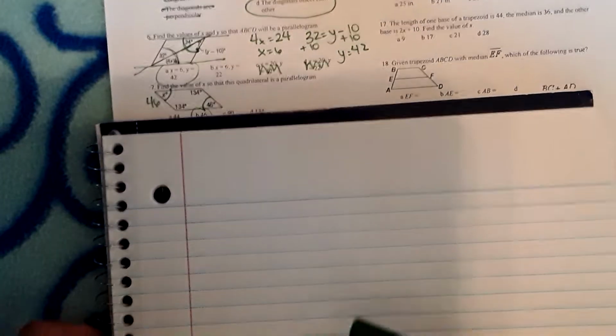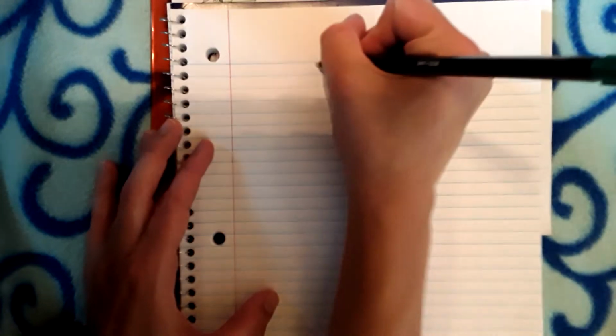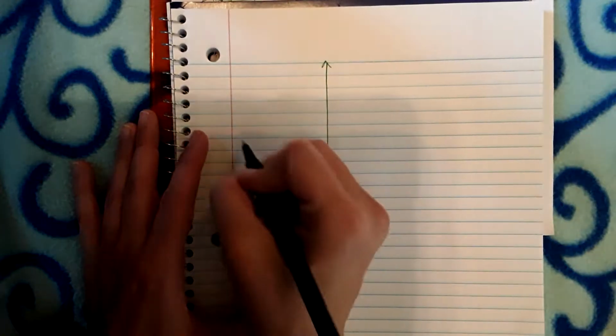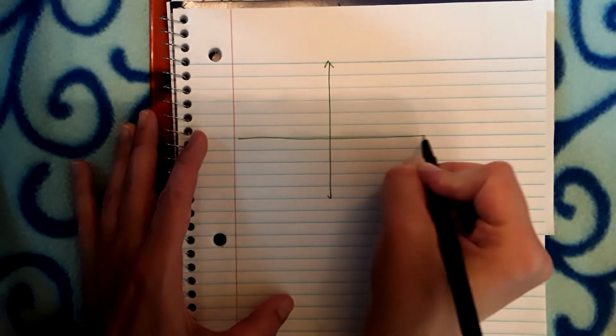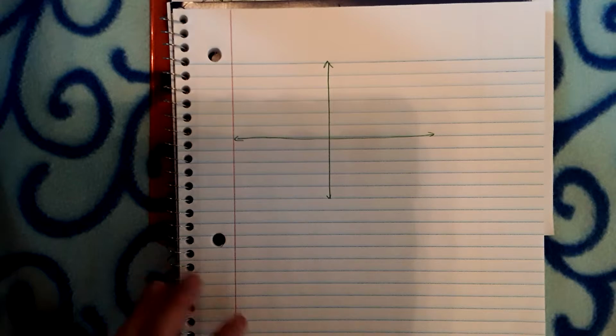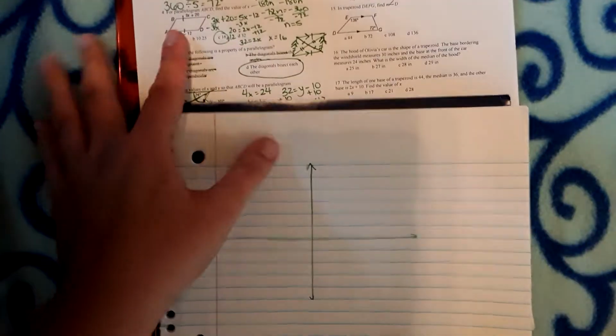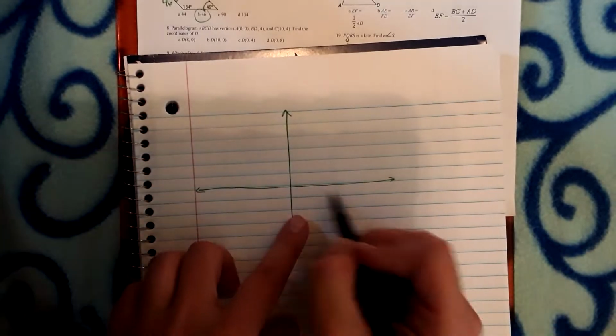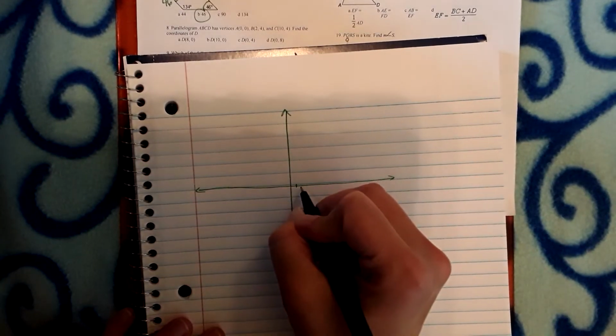Let's see, trying to get it all in the frame again. Here we go. So I'm going to draw myself a coordinate plane. Looks like my largest coordinate goes out 10 this way.